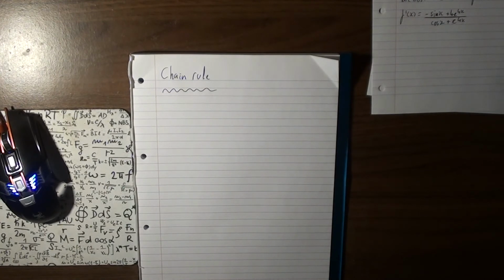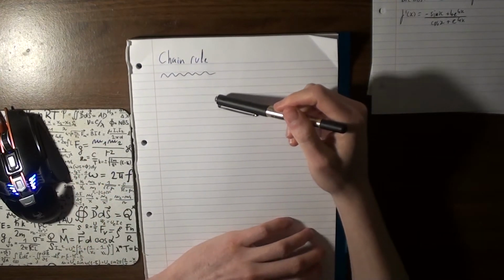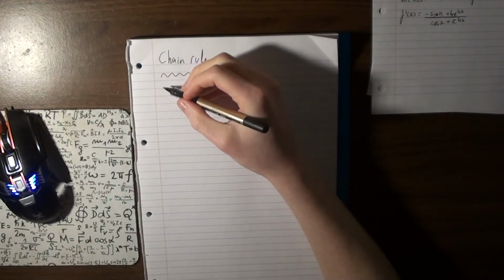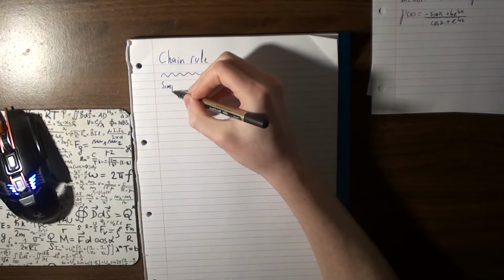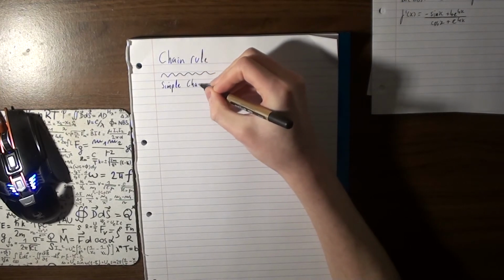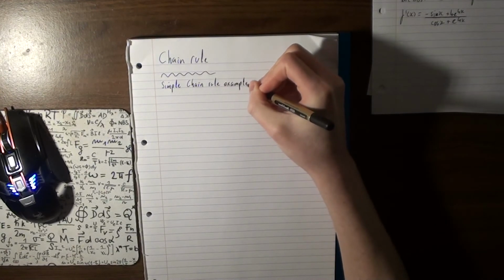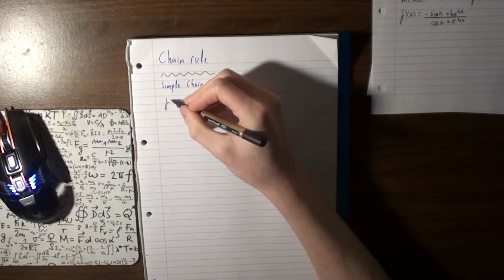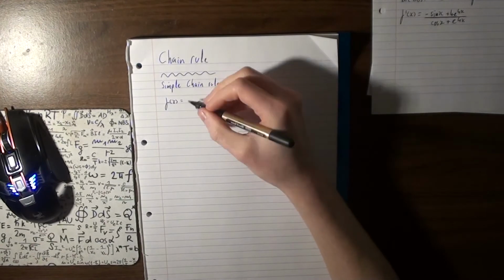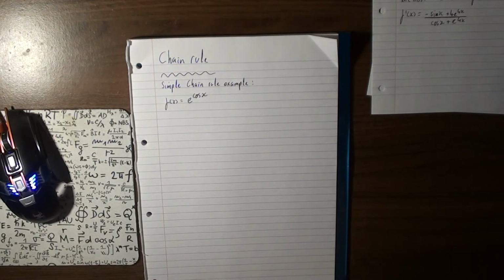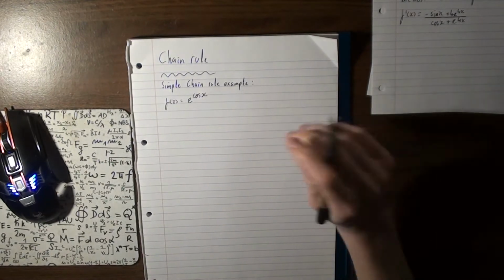The chain rule we can extend a little bit further. We've spoken about the chain rule before, but we can push past what we've done before and add extra layers to what we've got. So let's do a simple chain rule example. So f of x is equal to e to the cos x. This is a bit different from what we've done before, in that I've introduced the exponential function here, but that should be easy enough to handle.